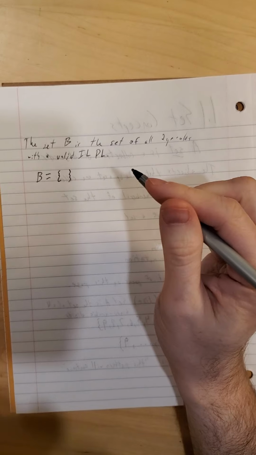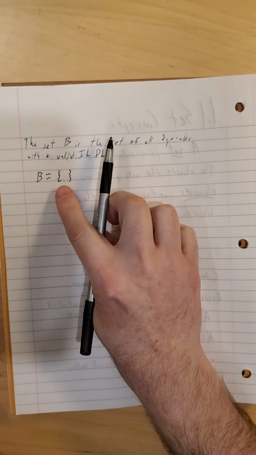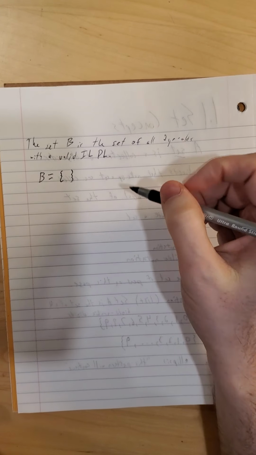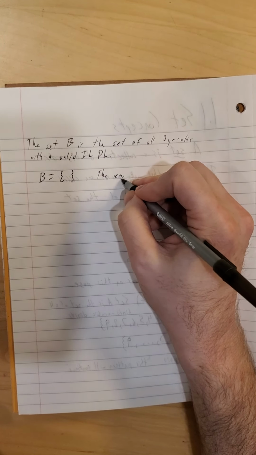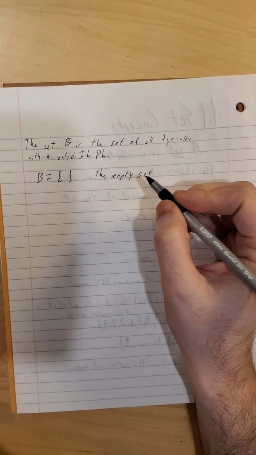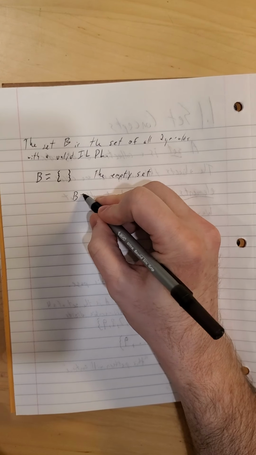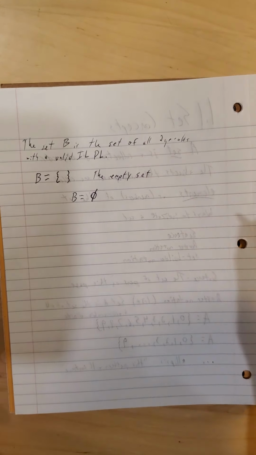There is one other commonly used symbol for this. I tend to typically use this version, this is referred to as the empty set. You'll also see it written as a circle with a slash through it.